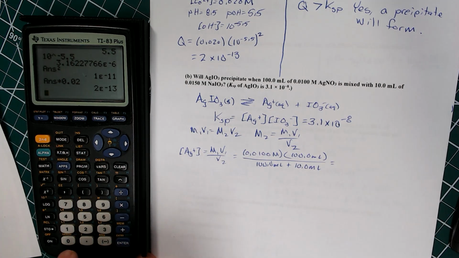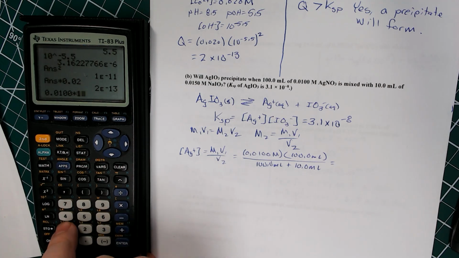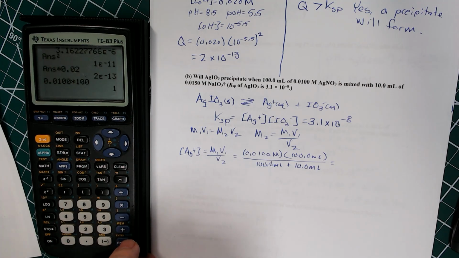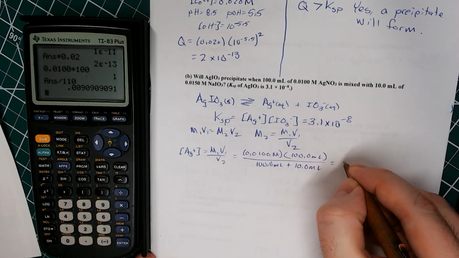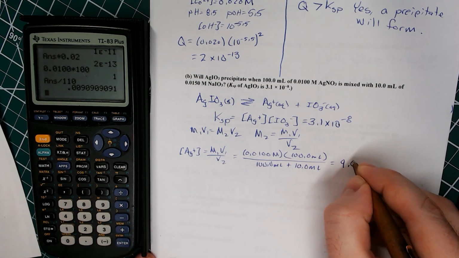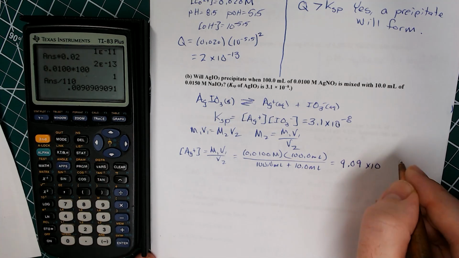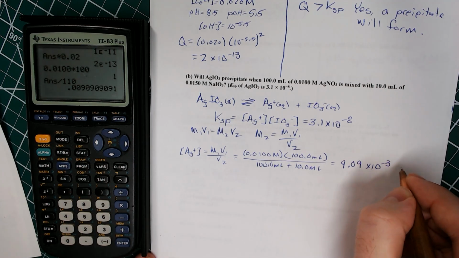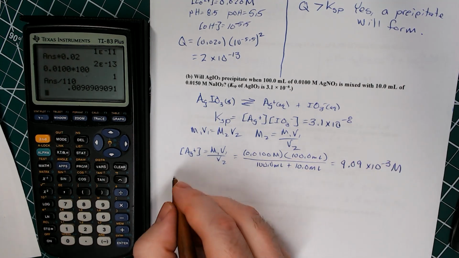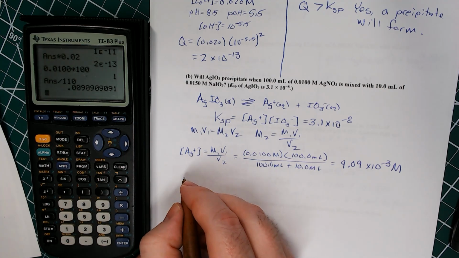All right. So we'll punch that into our calculator. 0.0100 times 100, and then we will divide that by 110. And that gives us 9.09 times 10 to the negative 3 molar. And that's our concentration of the silver ion.